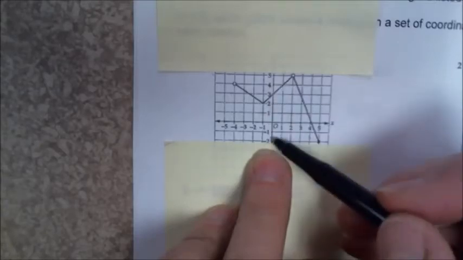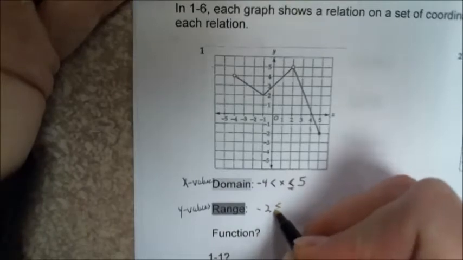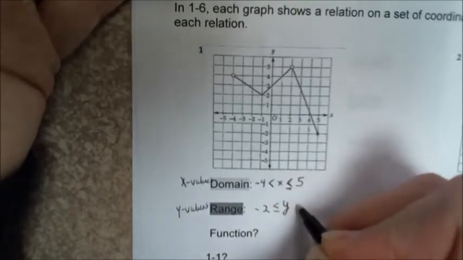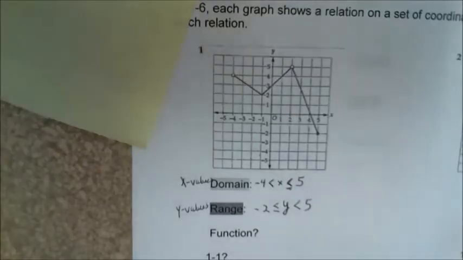So here is the range of this function, -2 all the way up to 5, lowest to highest. So that's how we write it. -2 is less than or equal to y, remember these are the y values, is less than or equal to 5. And in a few moments we'll fill in the function in the one-to-one part.